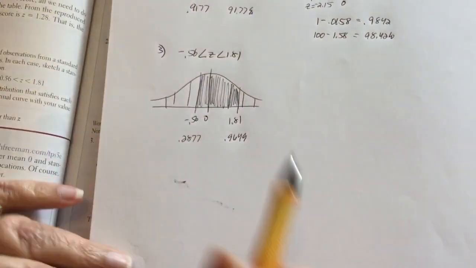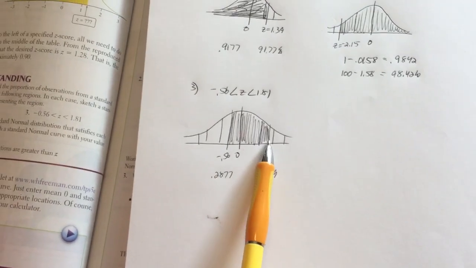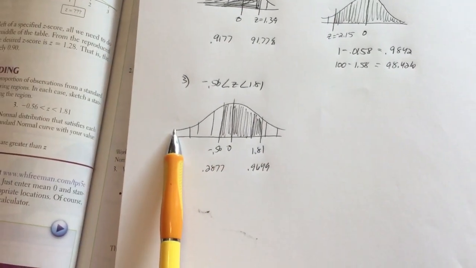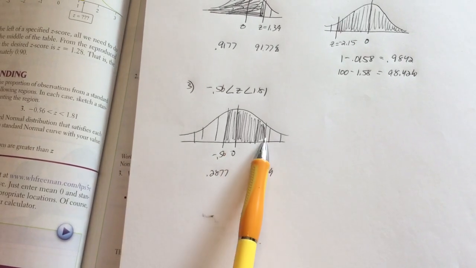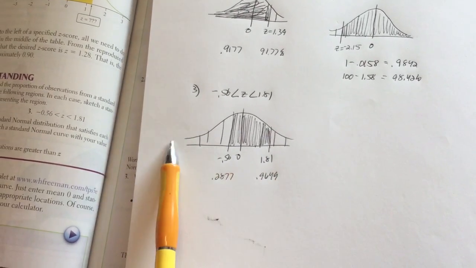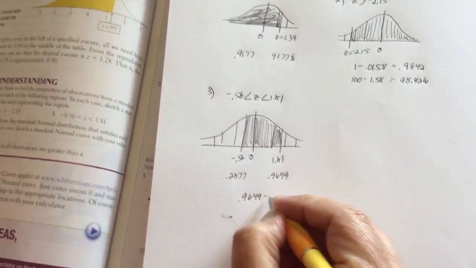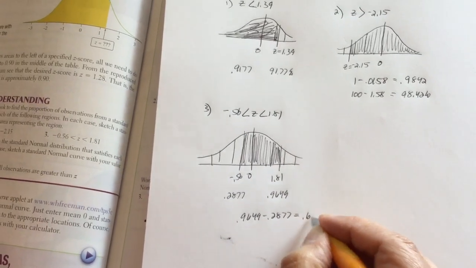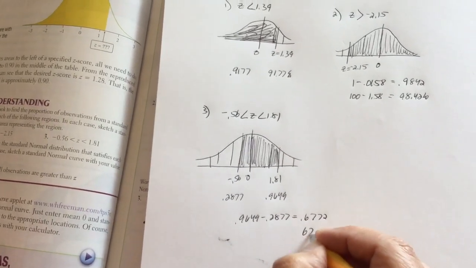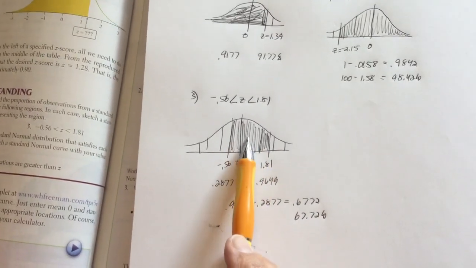0.9649. So if you think about it, remember these areas are from the point to the left of the curve. So all of this is about 96.49%. All of this is 28.77%. So if I take that and subtract that, it gives me my difference. So I get 0.9649 minus 0.2877, and that'll give me a difference of 0.6772. So it's about 67.72% of the data is between those two z-scores.